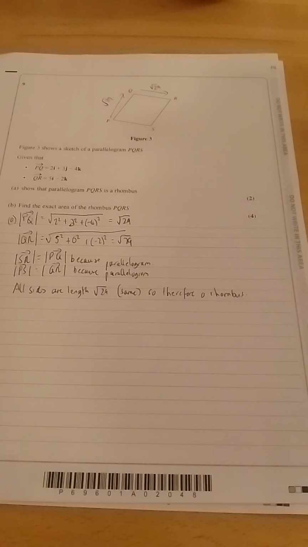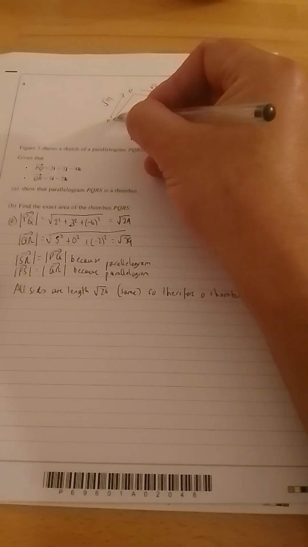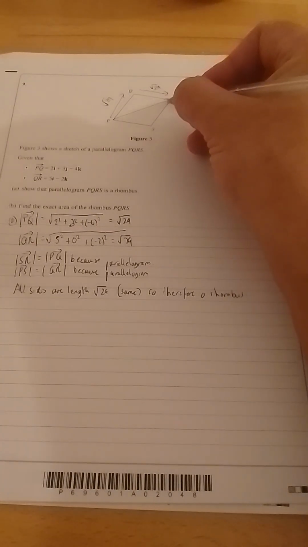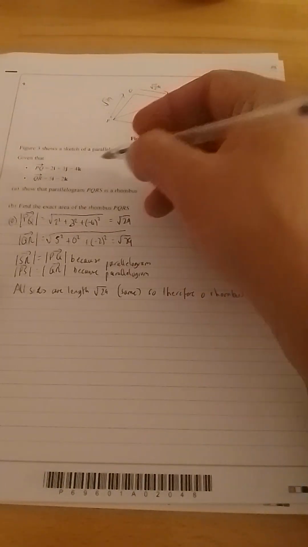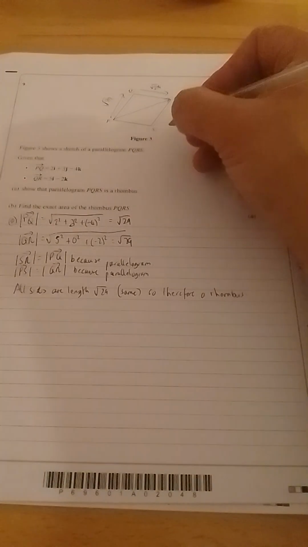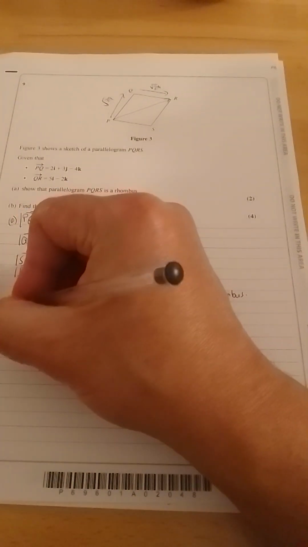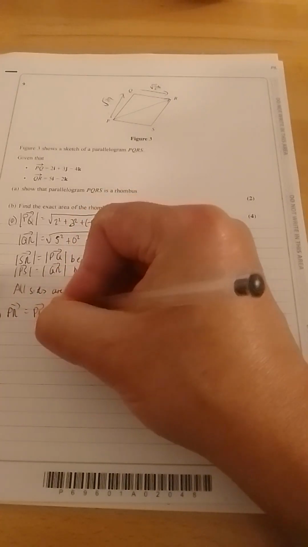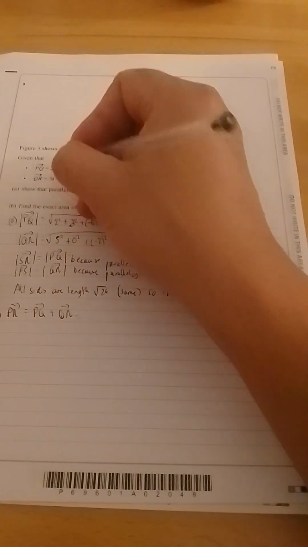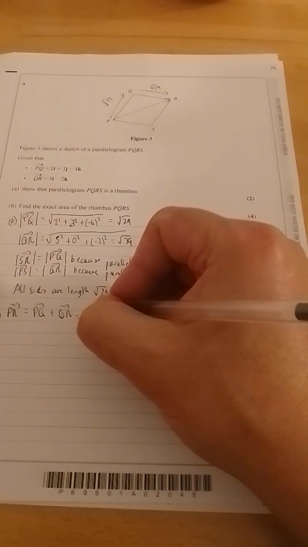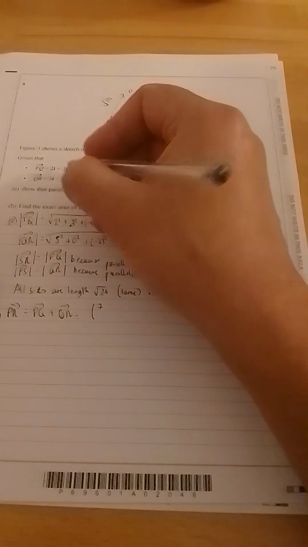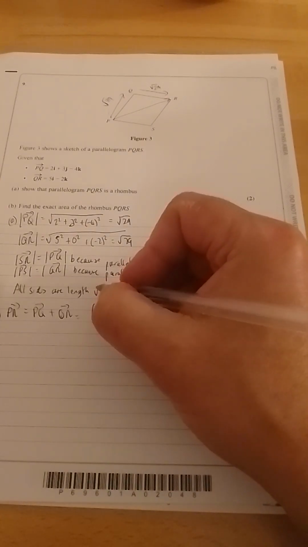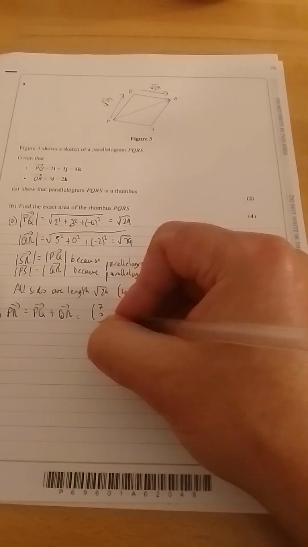So what we can do is to imagine a line from there to there, PR. And we can see that PR would be the sum of PQ plus QR. So I'll write it here at the bottom. PR is equal to PQ plus QR. And if you add the i components together, you'll end up with 7. I'll write it as a column vector. If you add the j components, it's 3 and 0, so it adds up to 3. And if you add the k components, it's minus 4 and minus 2 is minus 6.